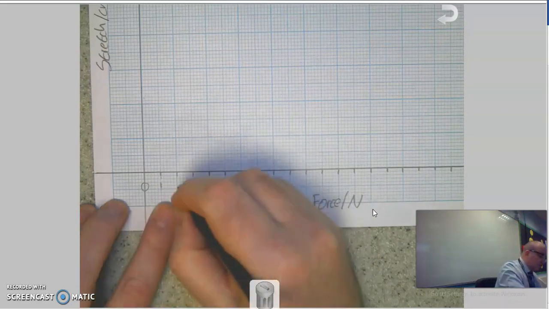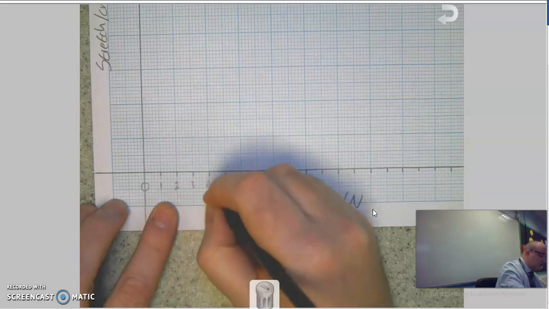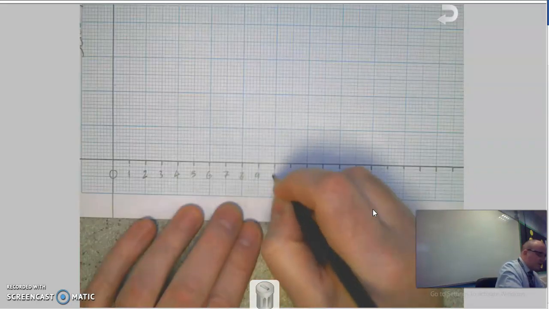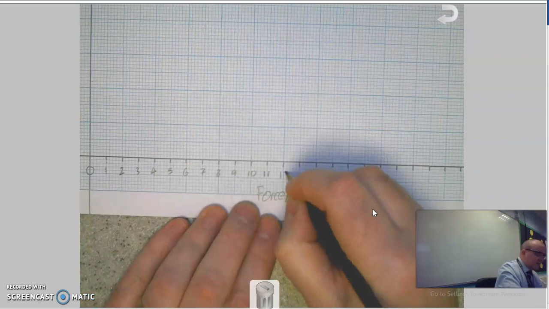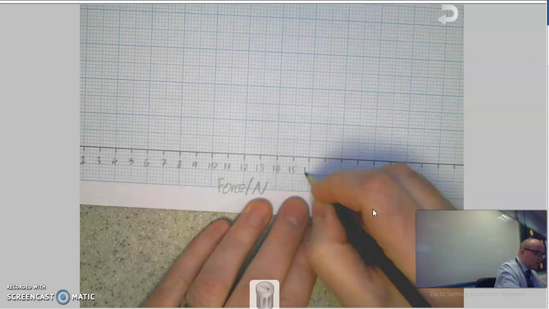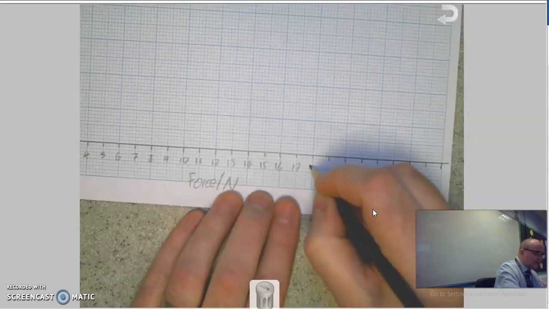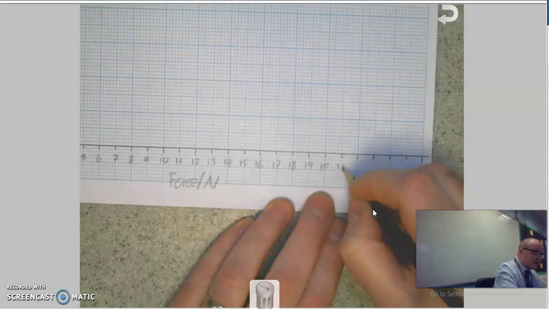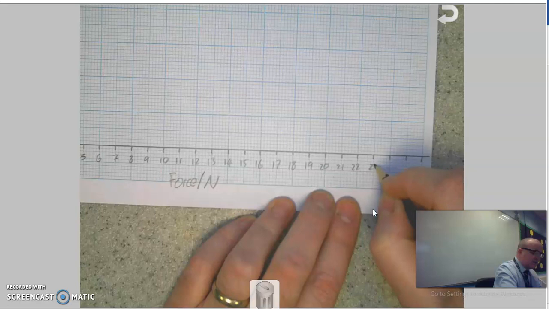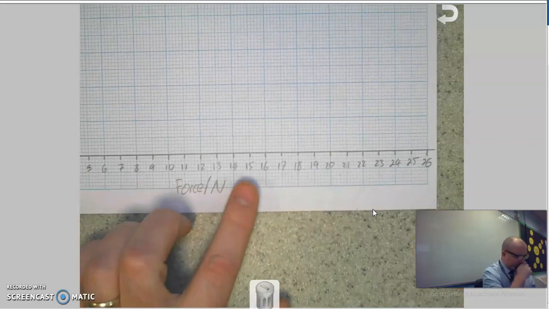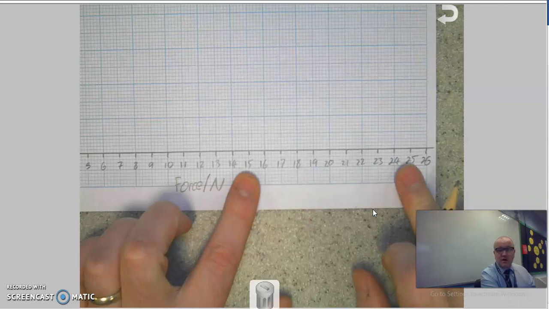So I'm going to go 1, 2, 3, 4, 5, and so on. Now I'm actually going to go beyond 15. That's quite a good habit to get into, because if you go beyond the range that you tested, that means that you can actually use your graph to predict results of experiments that you haven't actually carried out yourself. There we go. I've gone all the way up to 26. I know I only tested up to 15, I think it was, but we've gone right up to 26.